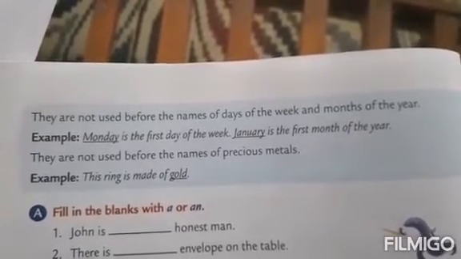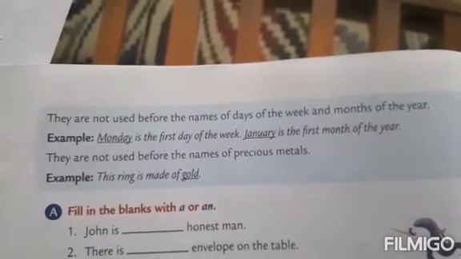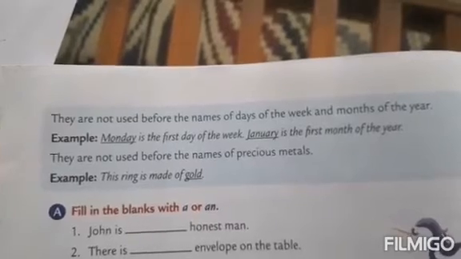Okay, with this we have completed this chapter. These are all the basic uses of articles that we have covered in this video.